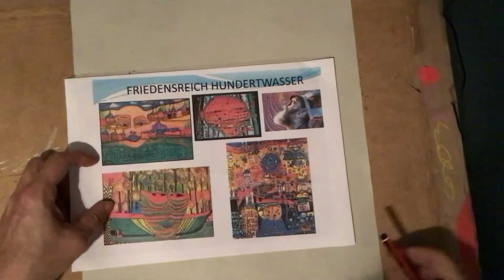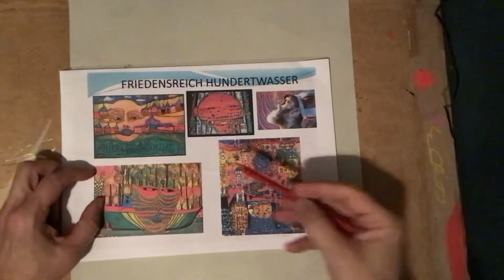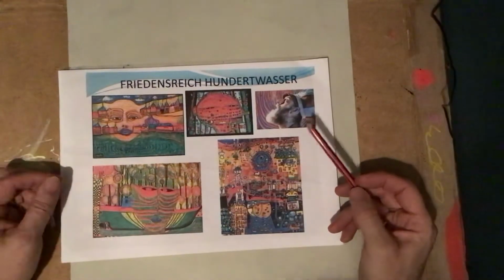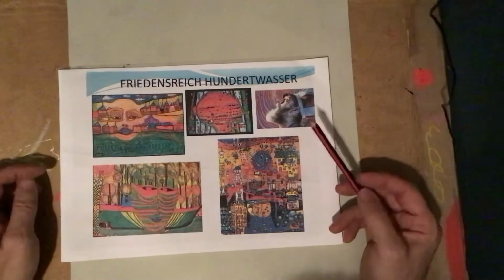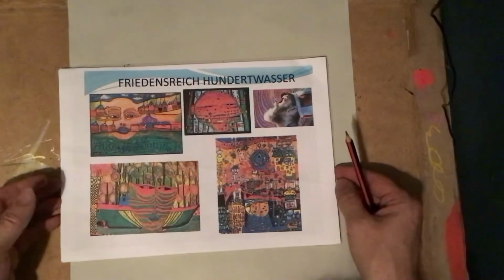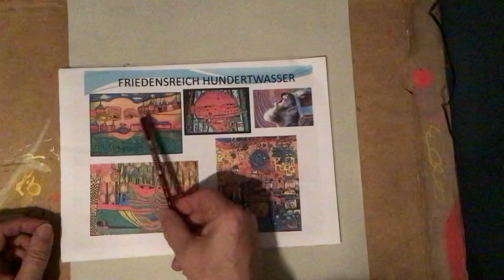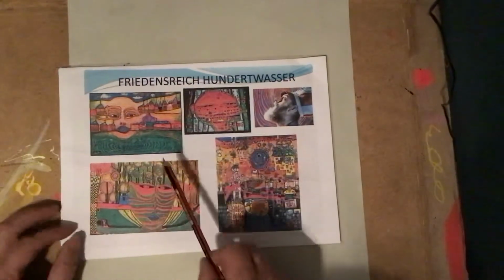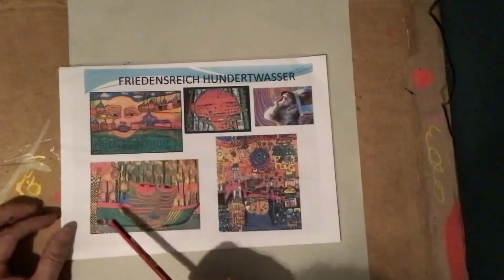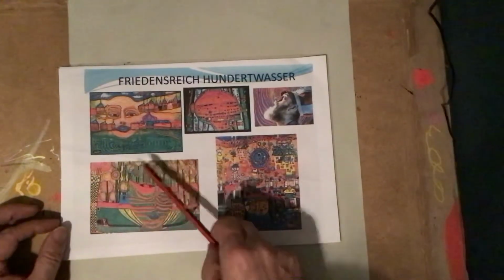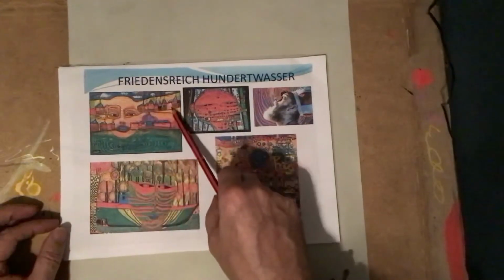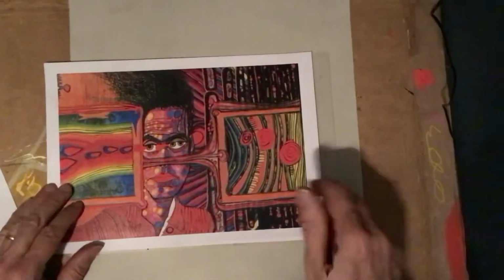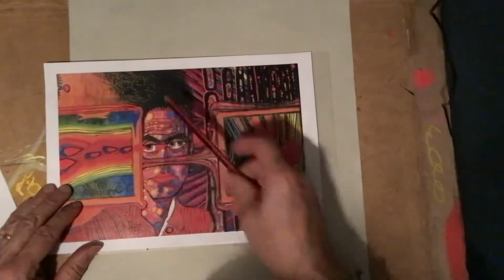Right, how do we use the style of Friedensreich Hundertwasser to produce a weird and wonderful portrait? Well, first of all, we just need to consider the fact that he produces these images that look childlike, but they're actually very complicated, and they often have faces in, whether they're part of a landscape or form their own picture that then just blends into the background.